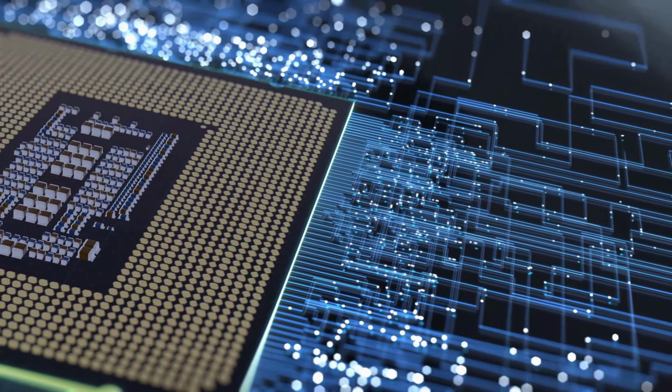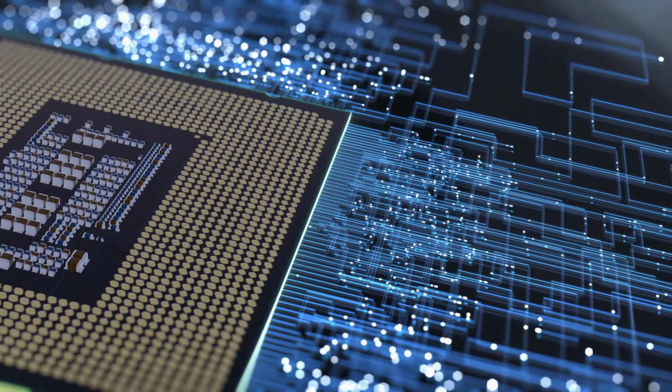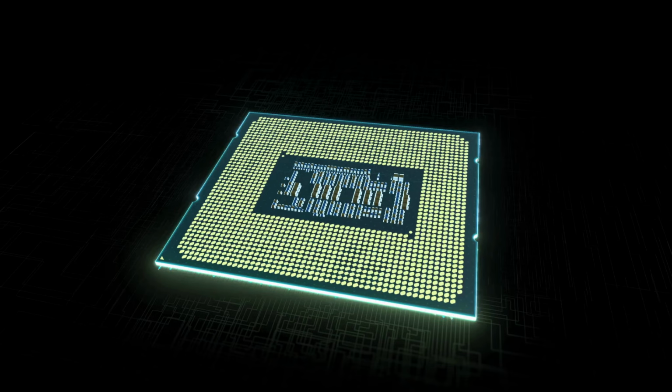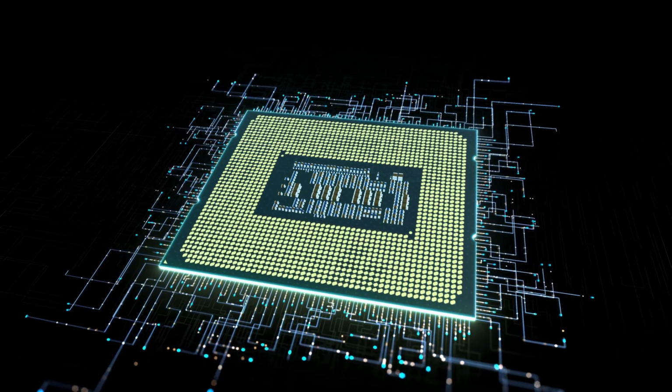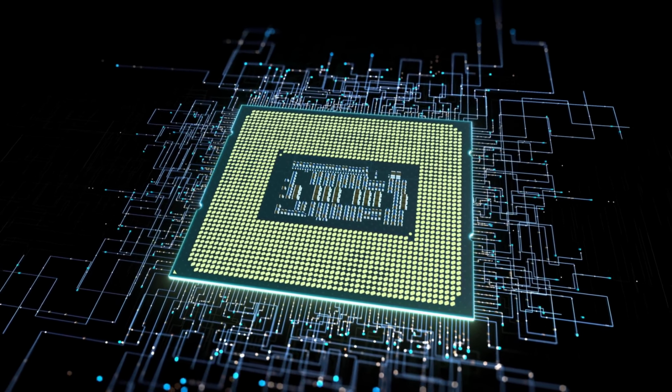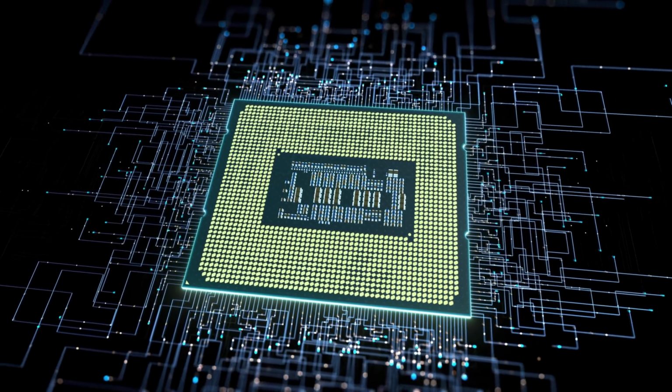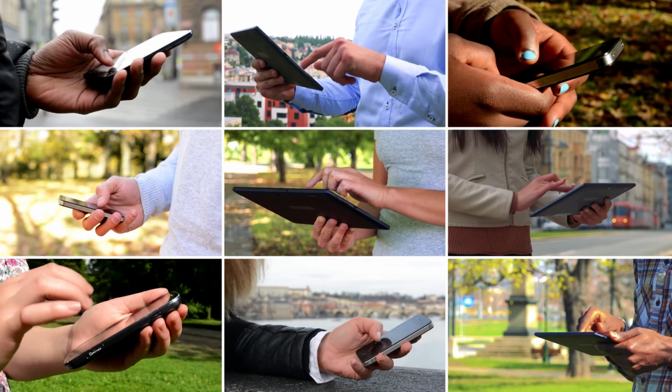The development of photolithography and the microchip has had a profound impact on the field of computing and has paved the way for many of the technologies we take for granted today, such as smartphones, laptops, and servers.